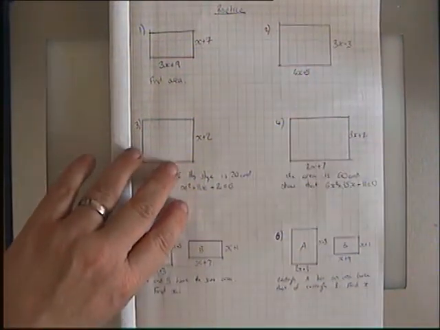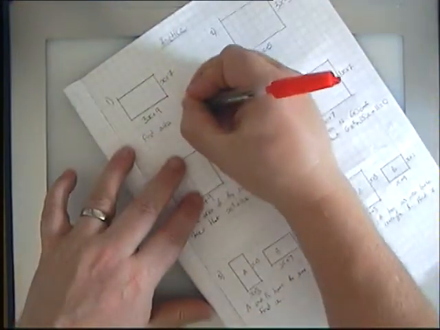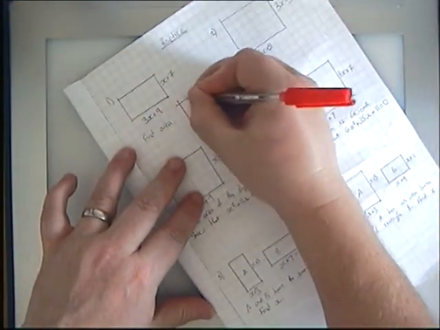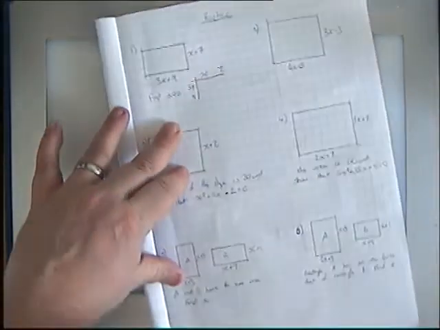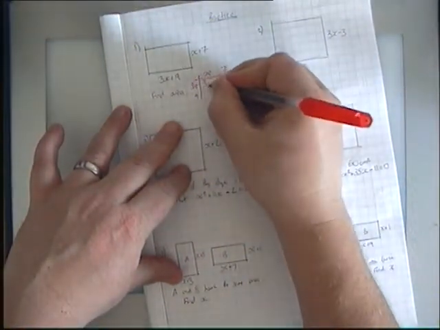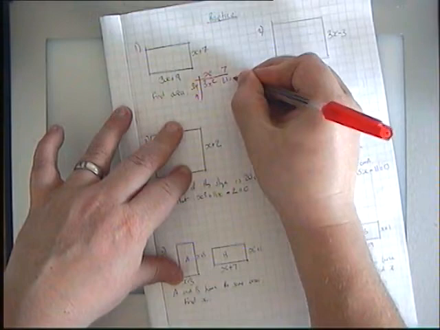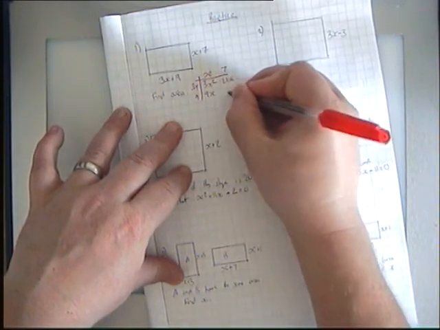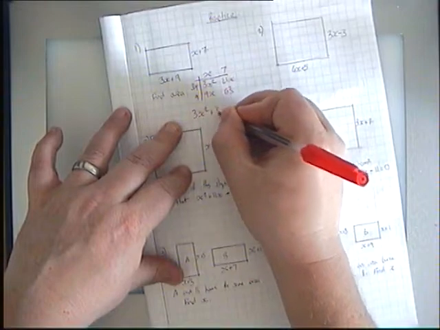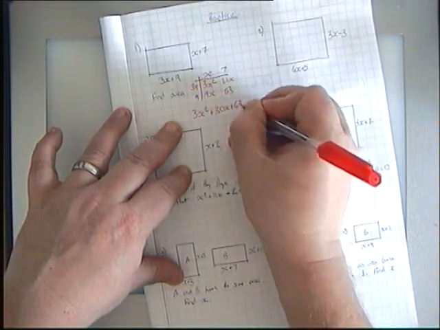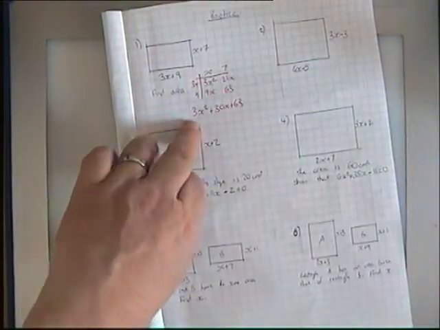Okay, so now you've had a go. Let's go through the answers. So find the area of this. So I draw the grid out. Okay. I've then got 3x squared, 21x, 9x, and 63. So overall, my area is 3x squared, add 30x, add 63. Nice and easy for the first one.